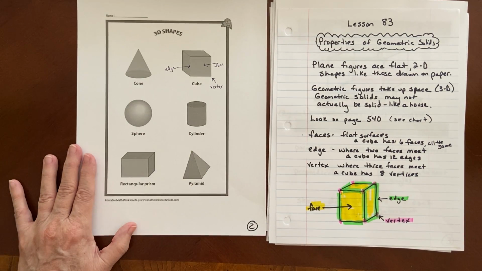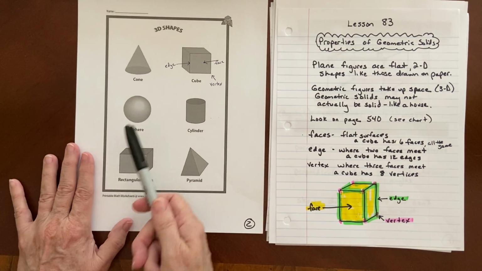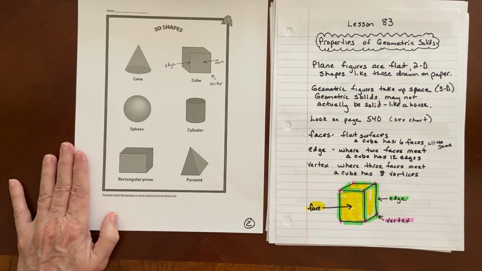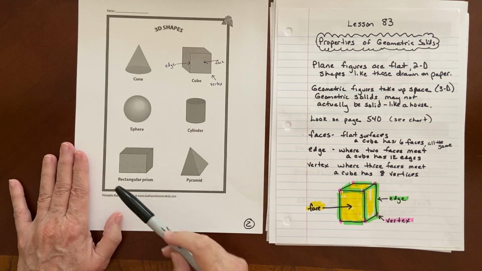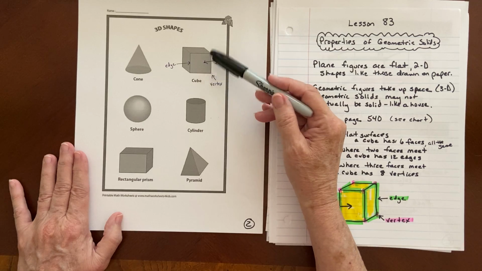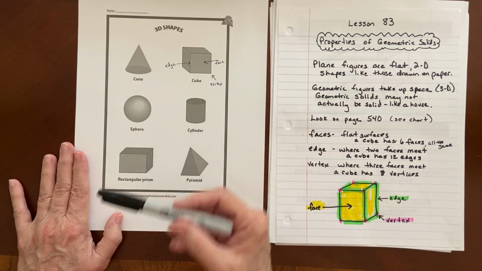A cone, so it looks like an upside down ice cream cone. Turned either way, it's still a cone. A sphere, so like a basketball. A cylinder, like a soup can. A rectangular prism, okay, so this might be more of my Kleenex box. This would be maybe a Rubik's Cube. These are the same on all sides, these are not.